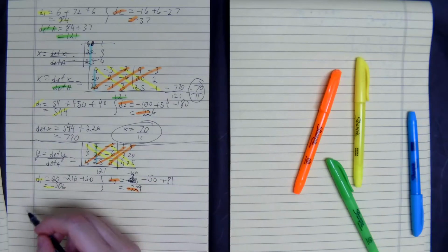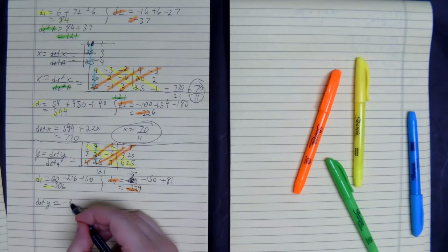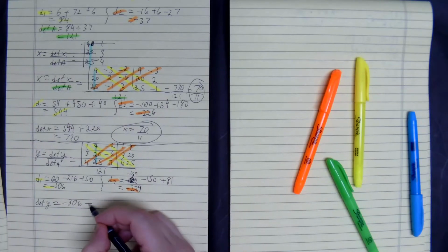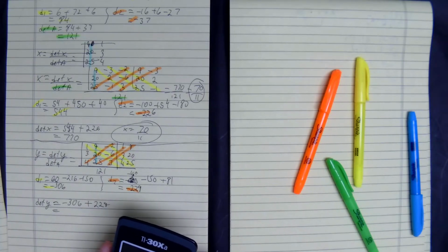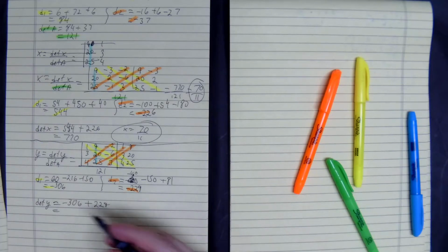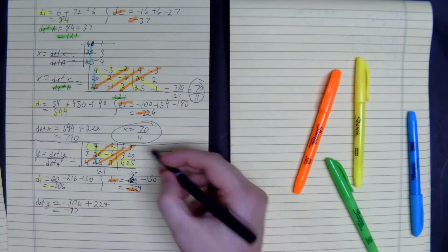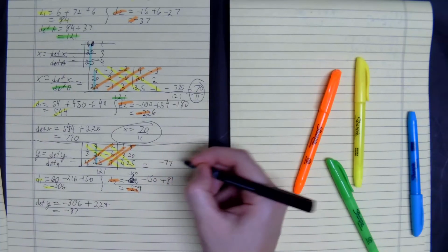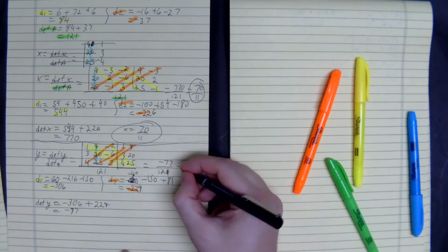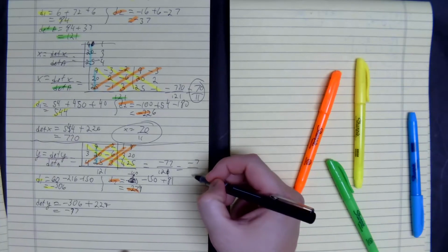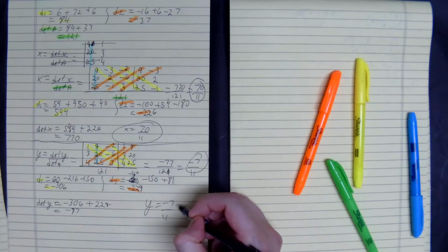So the determinant of y is equal to negative 306 minus, which becomes plus 229. Negative 306 plus 229 gets you negative 77. So from here, this is equal to negative 77 over 121. I see they both share 11, so it becomes negative 7 over 11. So that would be our answer for y. Y is equal to negative 7 over 11.